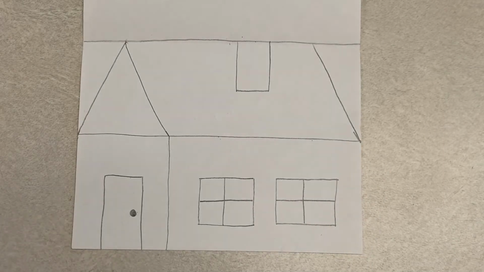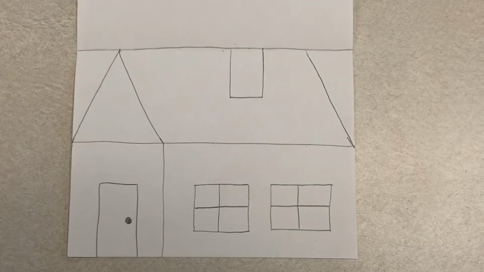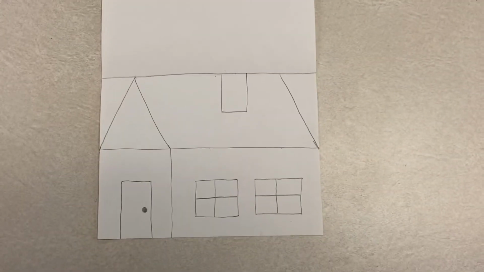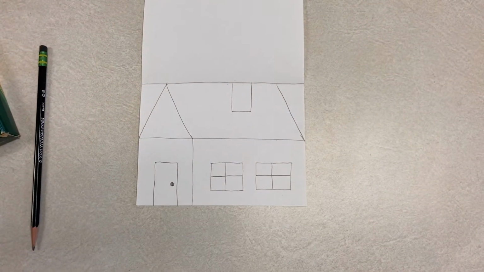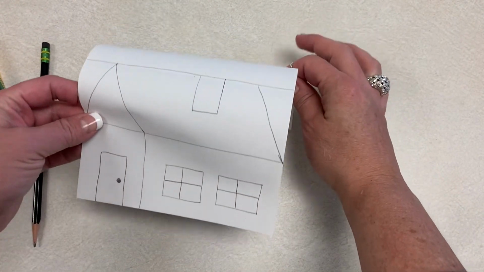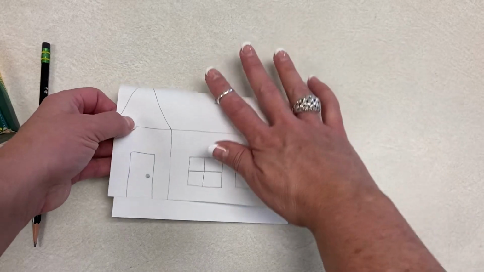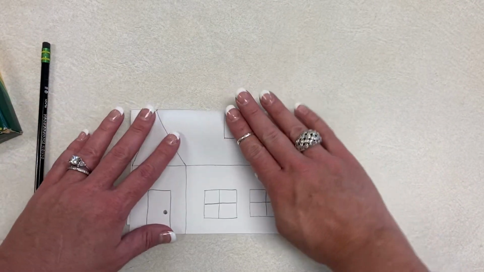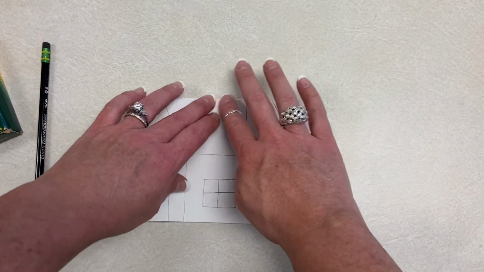So I do have a surprise for you. First off, you have your 3D house. Now, if you take your 3D house and you fold it, you fold the top backwards like this. Careful, make sure it stays on the same fold. Don't make a new line.